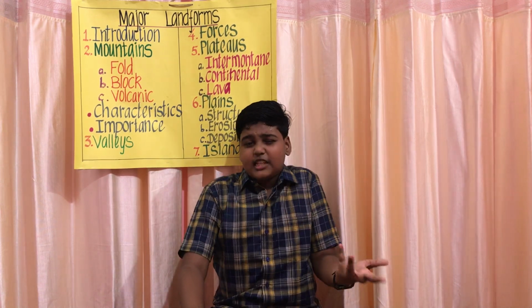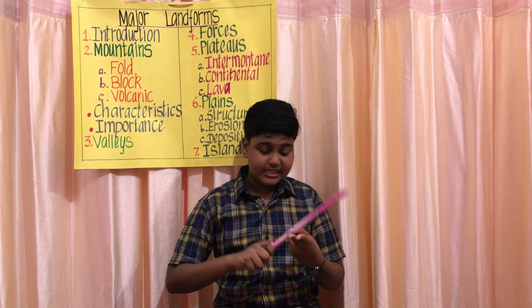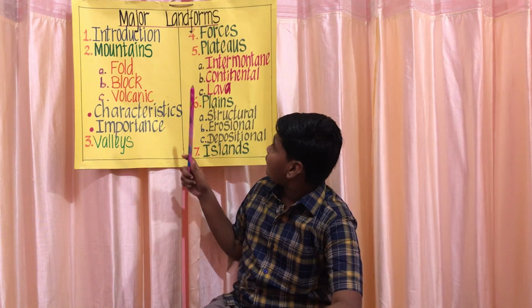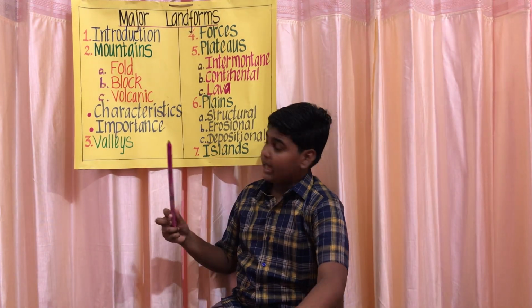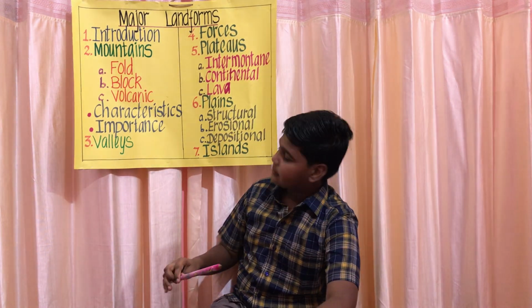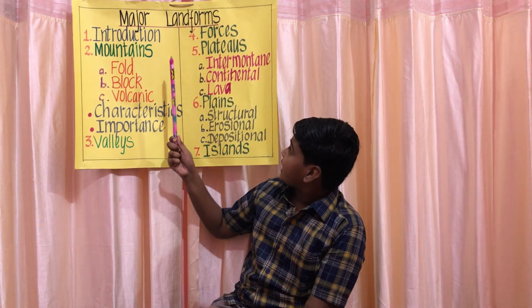So what about exogenous forces? Just the opposite. They are external forces like weathering and erosion. Erosion actually forms many plains. The erosion may be caused by water or glacial activities, and they form many alluvial and erosional plains. So they are formed by erosion. Now we learned about the different forces which shape the earth: endogenous forces and exogenous forces. So friends, we can see more about all these things in the next class.